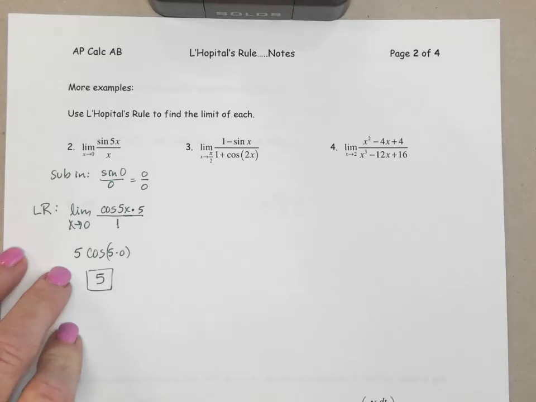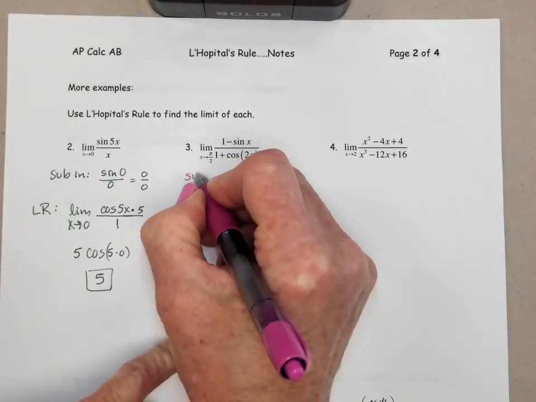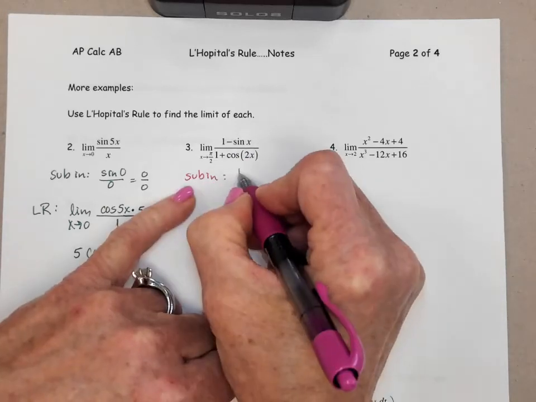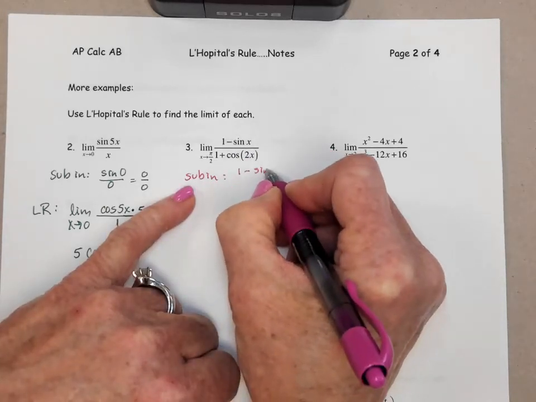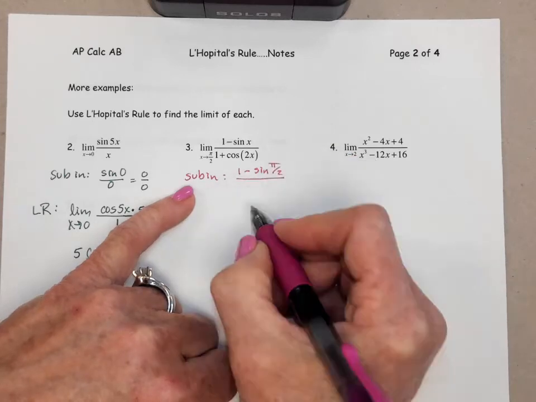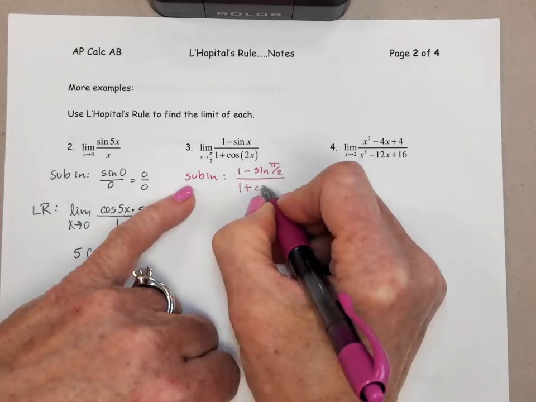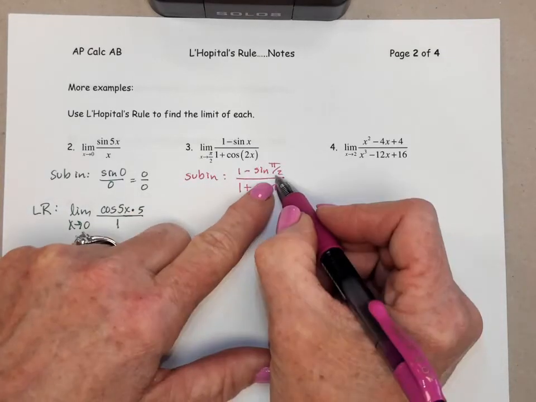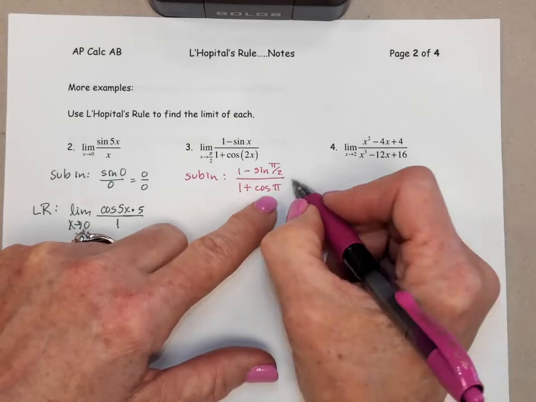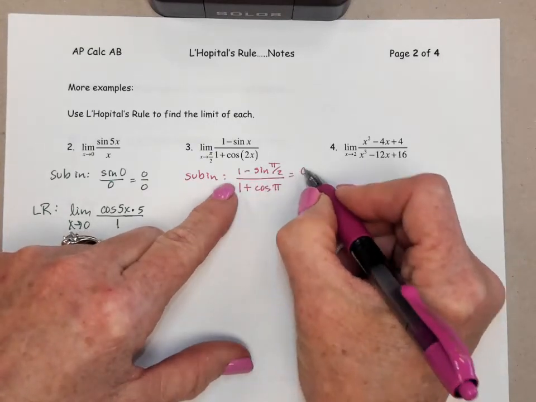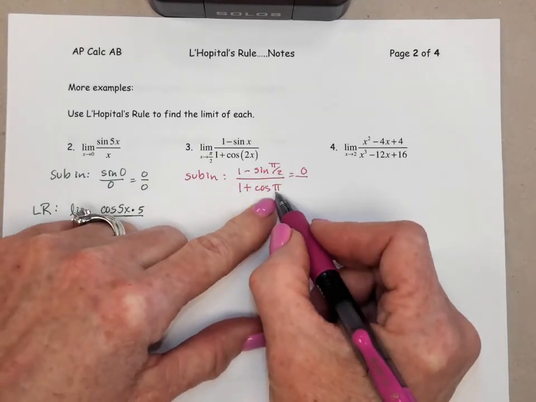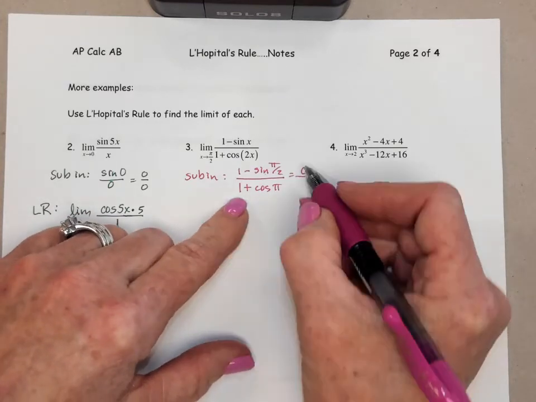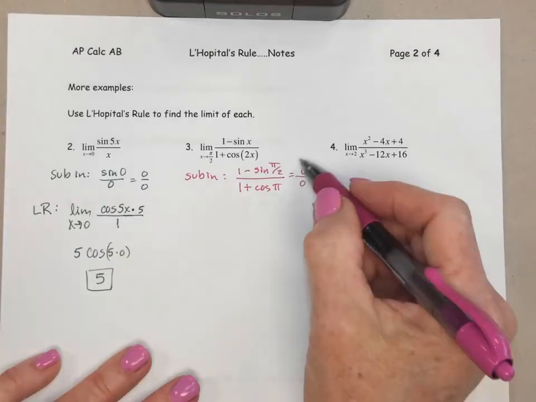Take a look at this next one. Let's sub in. When we substitute in pi over 2, we have 1 minus sine pi over 2 over 1 plus cosine of 2 times pi over 2, which is just pi. Sine of pi over 2 is 1, so we'll have 1 minus 1, 0, over cosine pi, which is negative 1. So we have 1 plus a negative 1, 0. All right, so we have our indeterminate form.